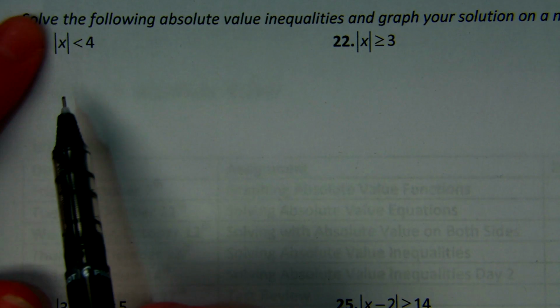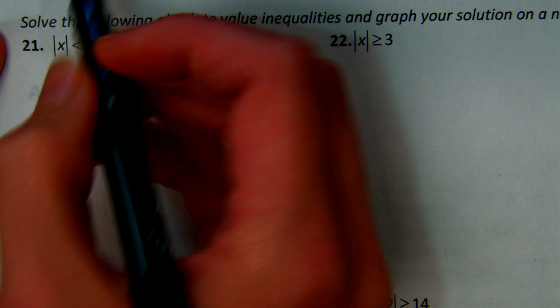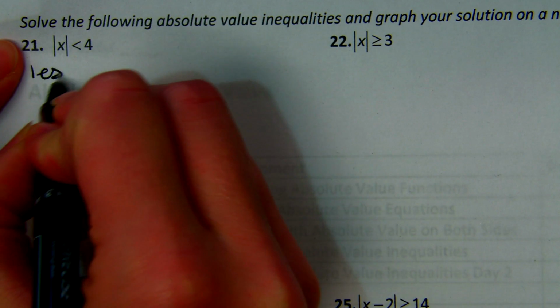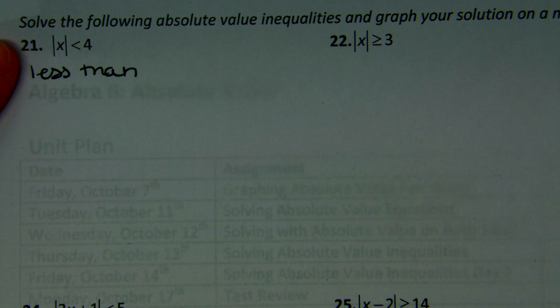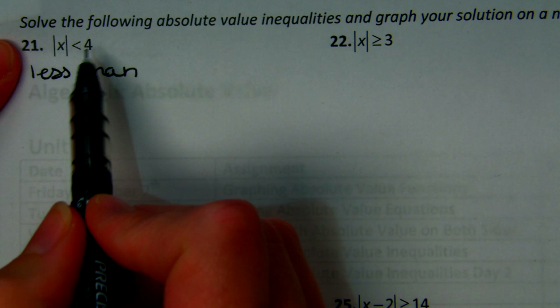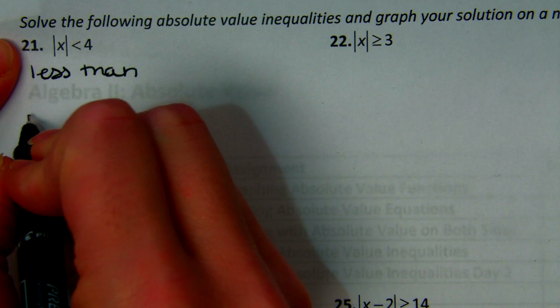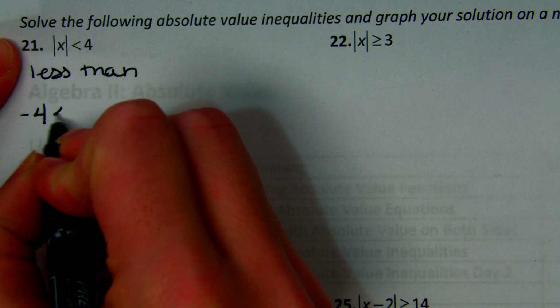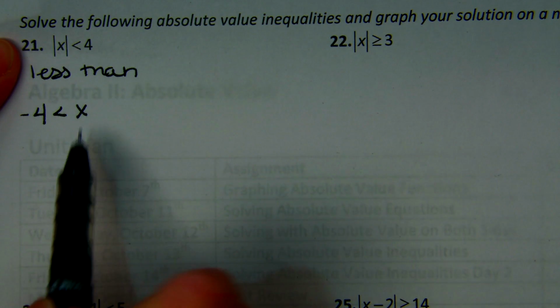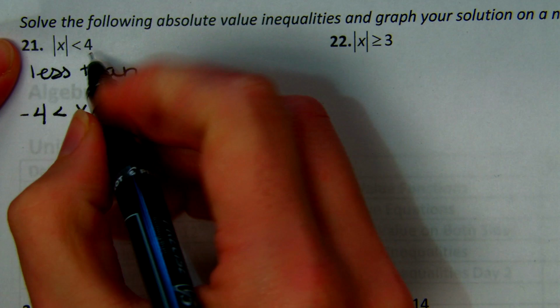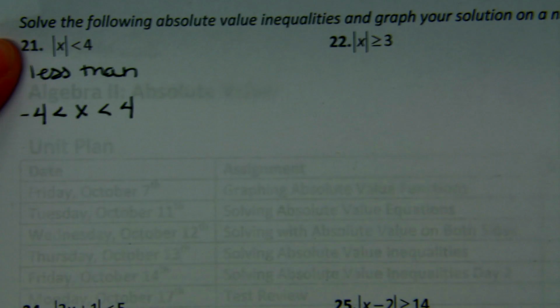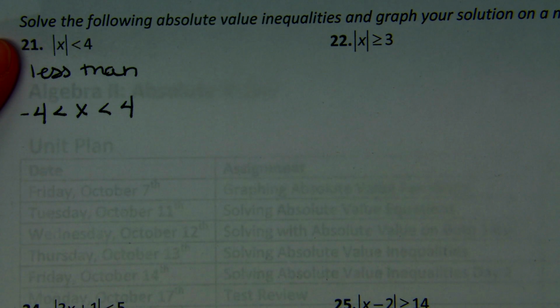All right, this is a less than inequality, and I'm going to go ahead and write that just to remind us. And remember that with less than inequalities, what we do is we write a compound inequality. And so we take the negative of this number and put it on the left, so -4 is less than the thing from the absolute value, so in this case an x, is less than, and then the number that was here. And so that's our compound inequality.